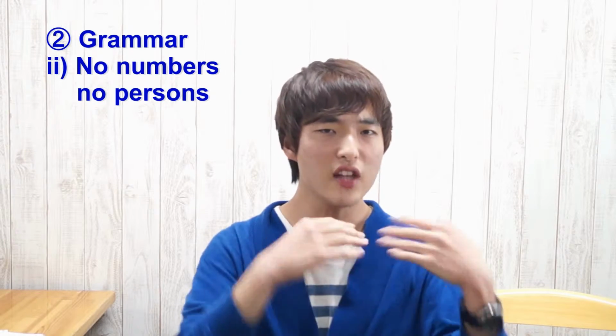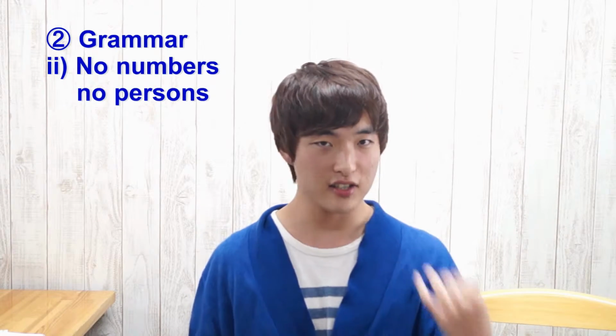And secondly, they don't have numbers or persons. For example, you have first person singular, plural, second person singular, third person, and so on. It's so easy to get mixed up. But in Japanese, you don't have to worry about that. Why? Because all of them are equivalent. They're all the same. You only have to memorize one. Okay? And third is the Japanese word order.